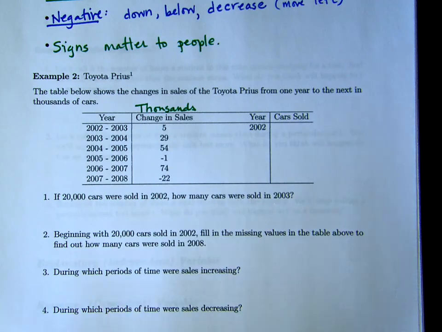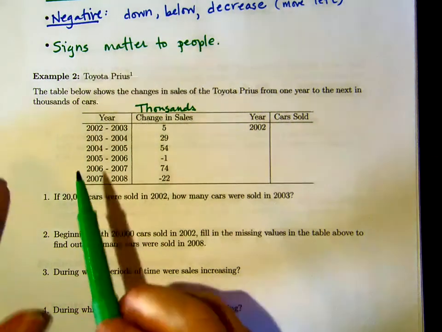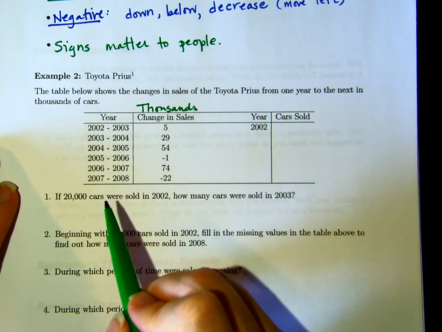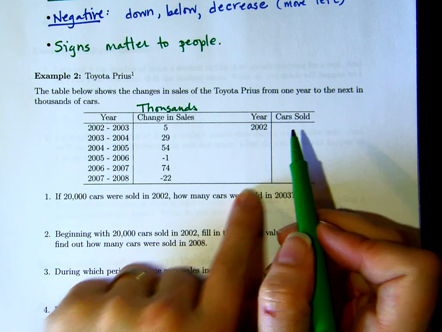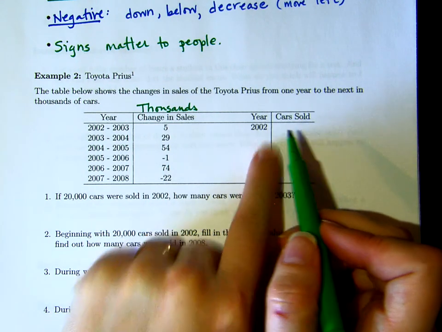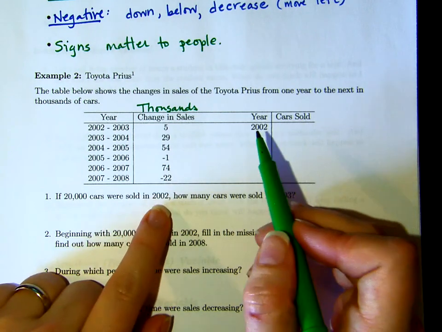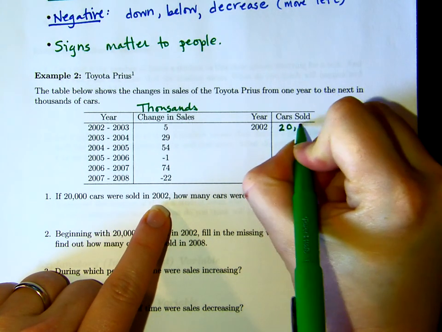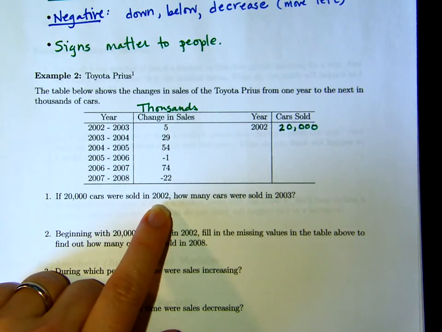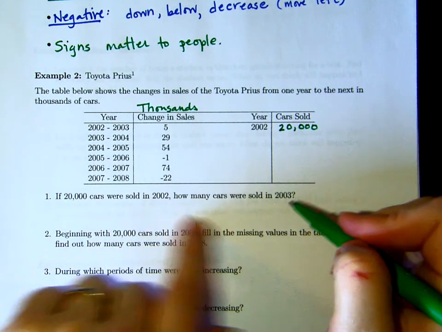Okay, so just so that we are reading this and interpreting what's going on here. If 20,000 cars were sold in 2002, I'm actually going to put this in here. 20,000 cars were sold in 2002. How many were sold in 2003?